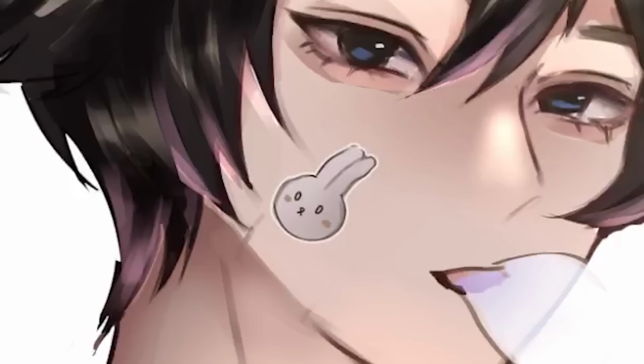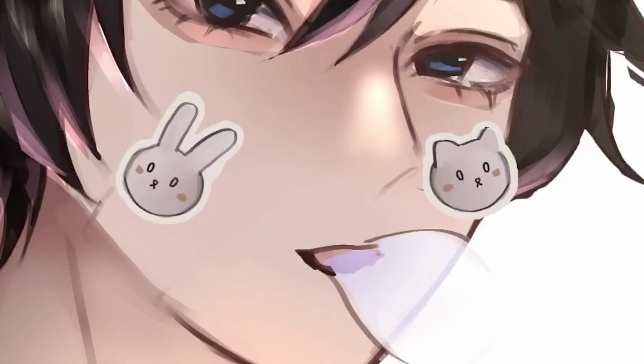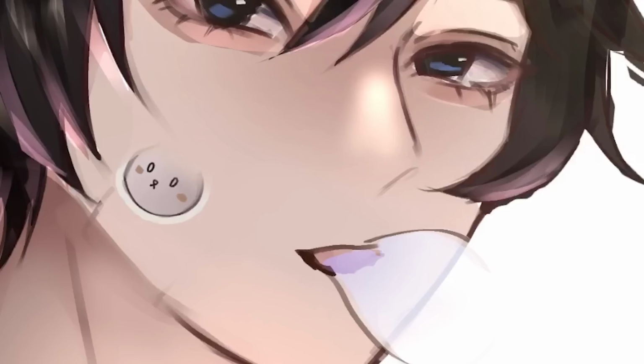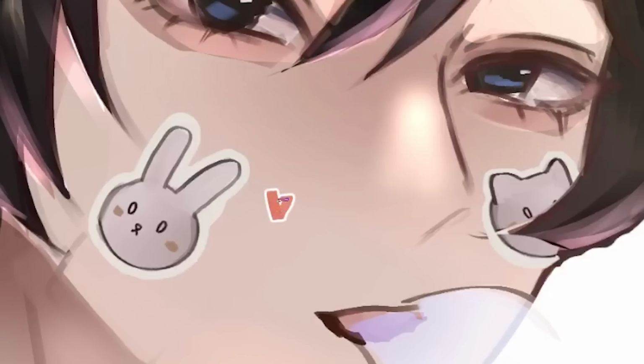That's probably gonna cause skincare issues, but who cares? So let's add a little rabbit over here. Rabbit or bunny? I don't know the difference. Potato, potato. And now let's add a cat. By the way, this is Ducky and Nabby. It's from a cartoon that I watched when I was a kid. And then let's add a bunch of hearts because it's looking plain as heck.